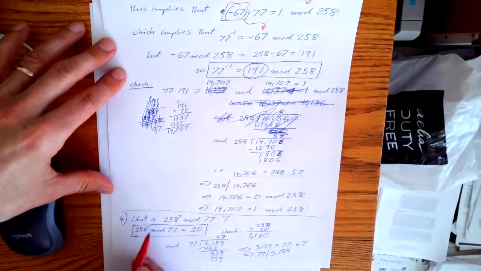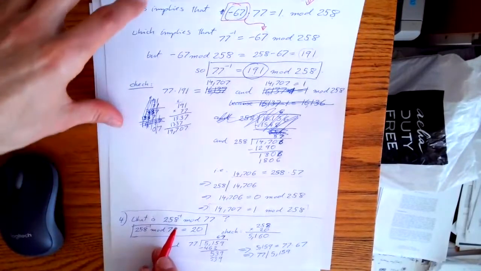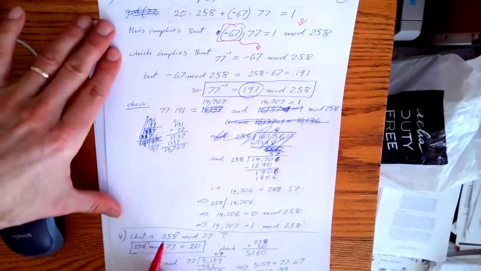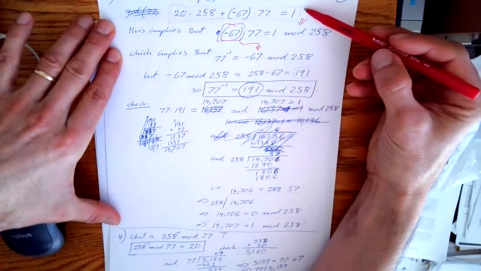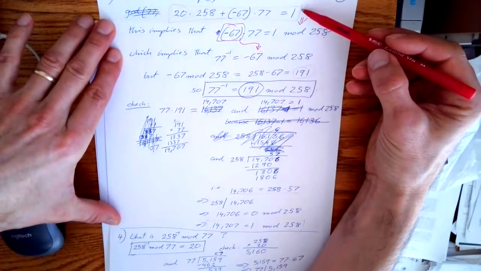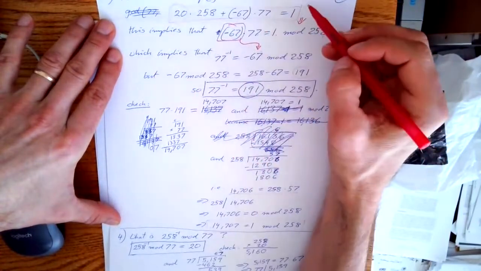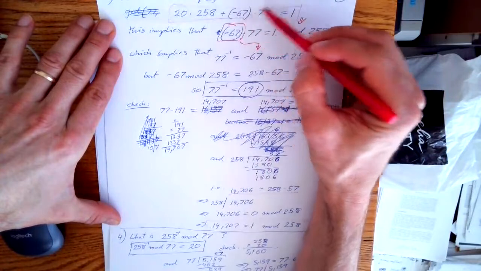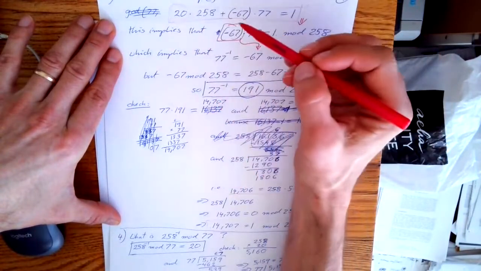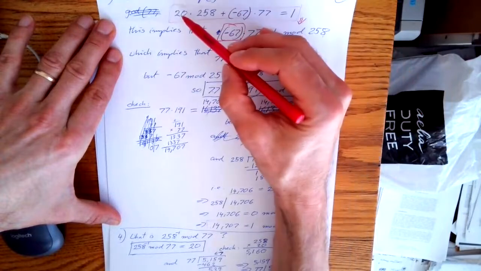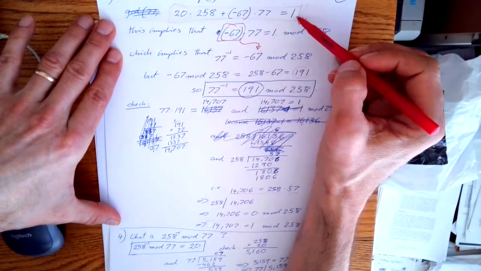If somebody asks you, okay, what about the multiplicative inverse of 258 mod 77? Well, you can use the same equation to answer that question as well, right? So what is it? It's 20. Because if you reduce this mod 77, then this part drops out. This remains 1. And the consequence will be that 20 times 258 is 1 mod 77.